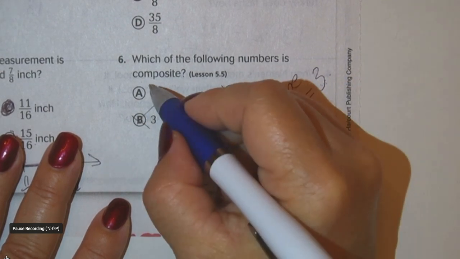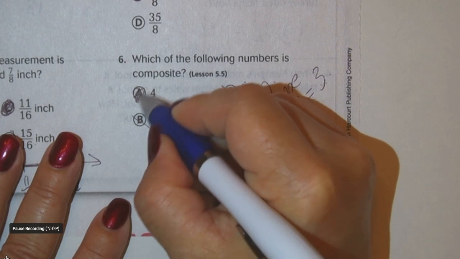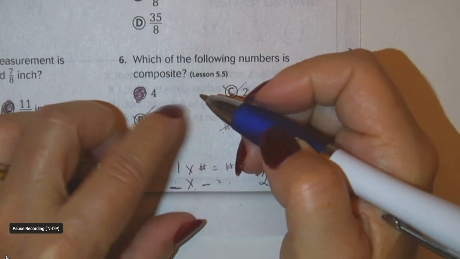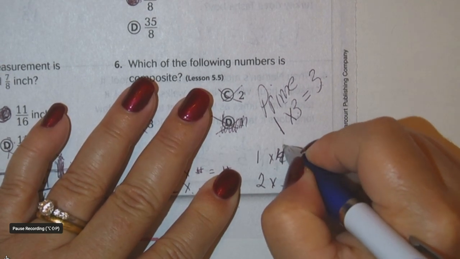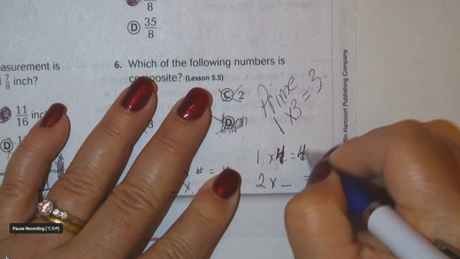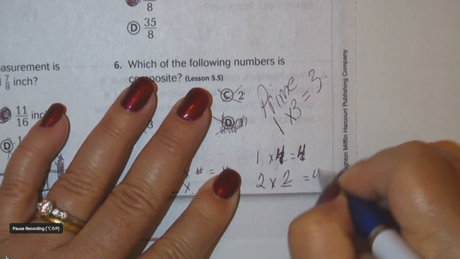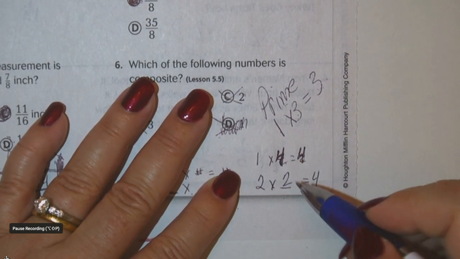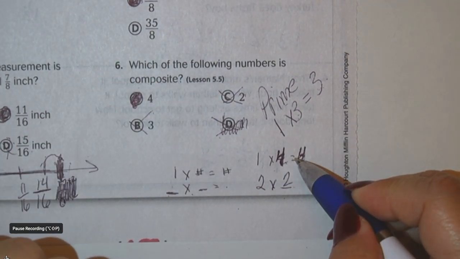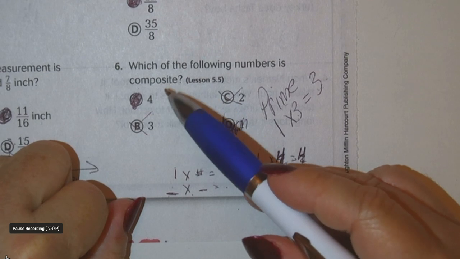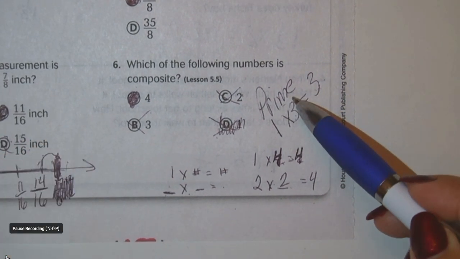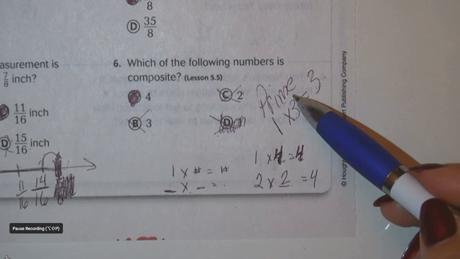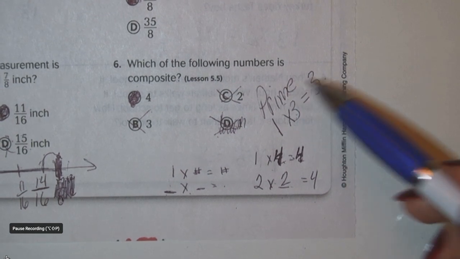4 is a composite because there are 2 ways to make 4. You can say 1 times 4 equals 4, and then 2 times 2 equals 4. That's 2 different ways I can make the number 4 by multiplying, which means that is composite. And prime means you can't find any other way than 1 times that number.